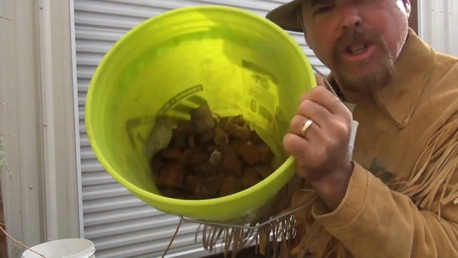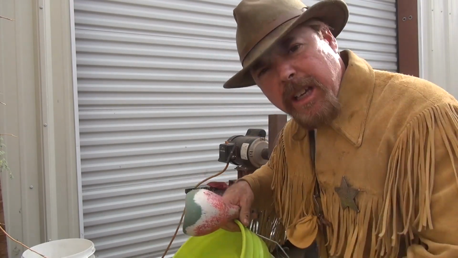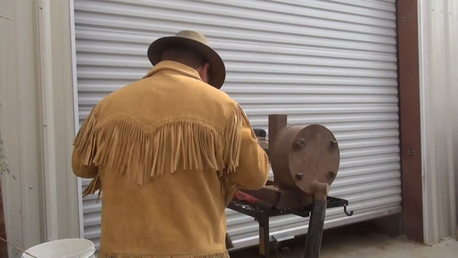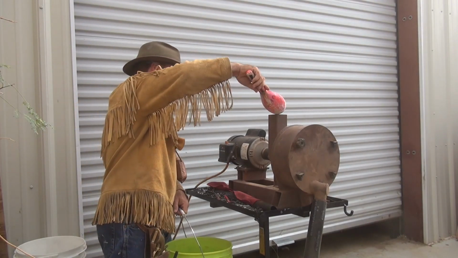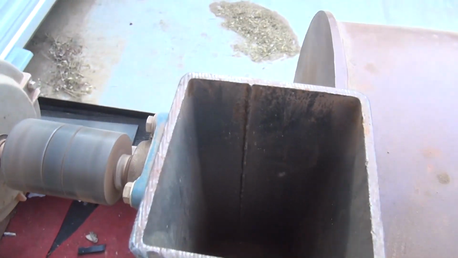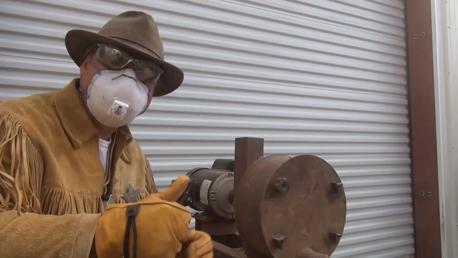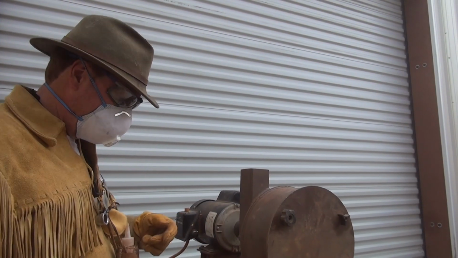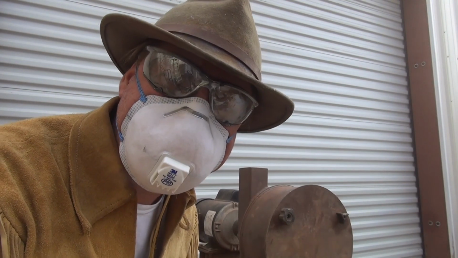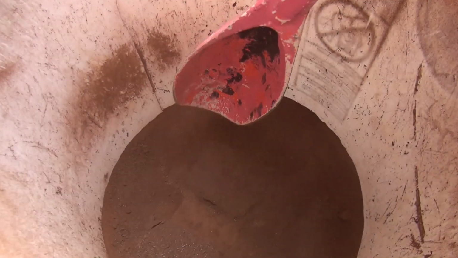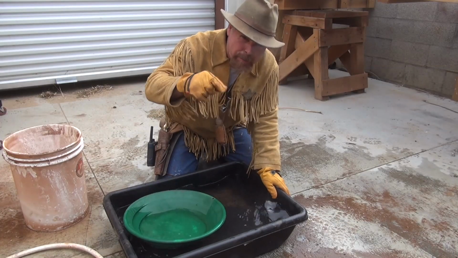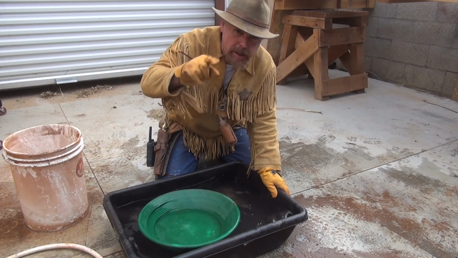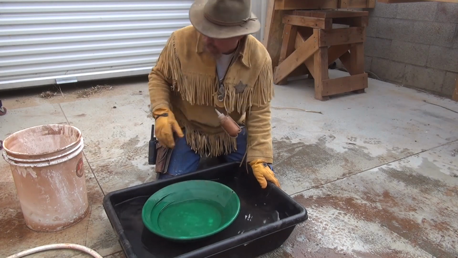All right, we got all of our samples in the bucket right there. We're gonna go ahead and run it through the K&N crusher. Get it down to about 50 mesh. All right, let's get on to panning this out. So let's get it on. Oh yeah, look at that. Not bad at all. All right, now don't forget to put Jet Dry in your water, because that's gonna be really fine gold. You don't want it floating away.